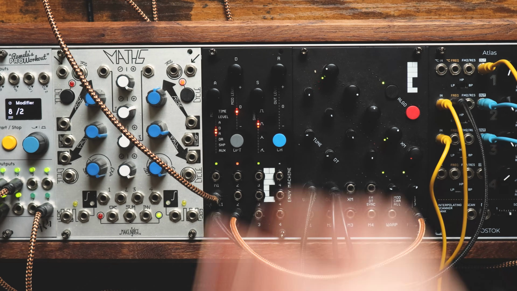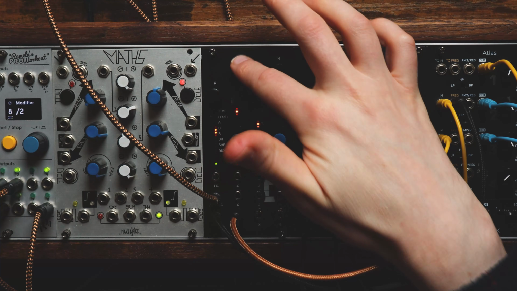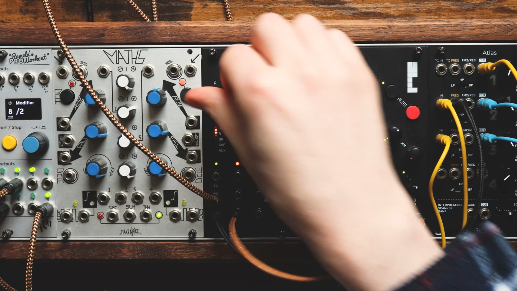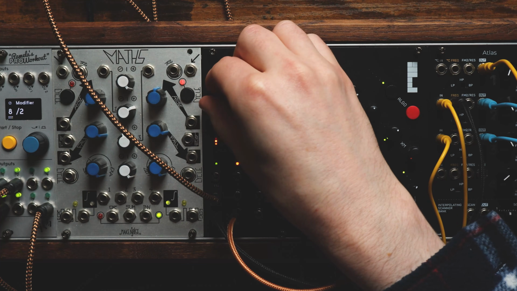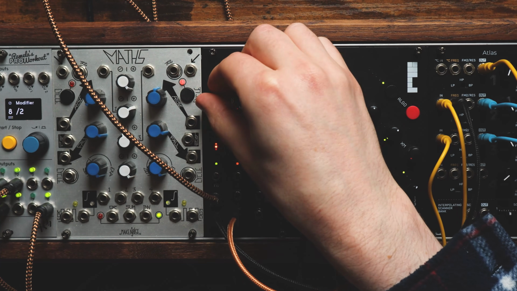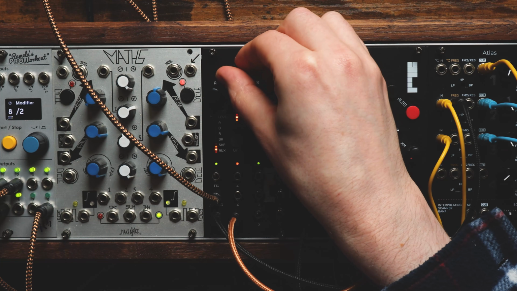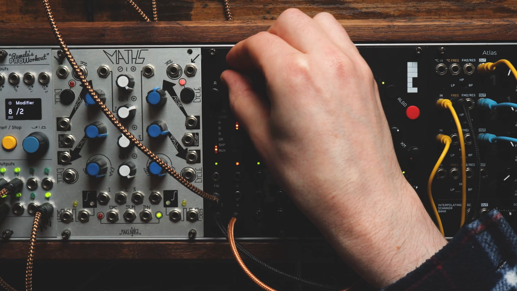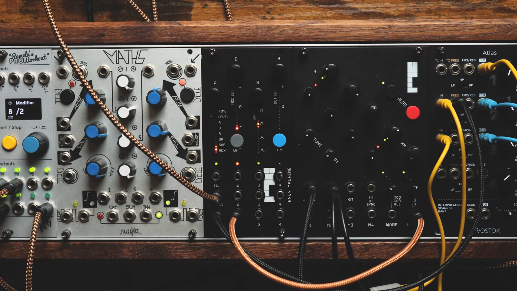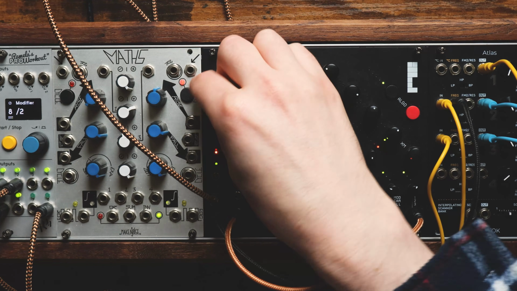And for this one we use the A and D, or the attack and the decay, to change the shape of the LFO. And it absolutely does go into the audio range.